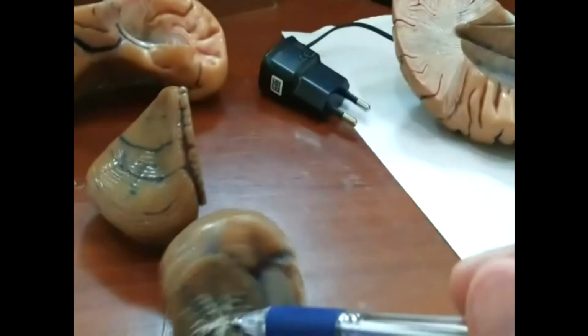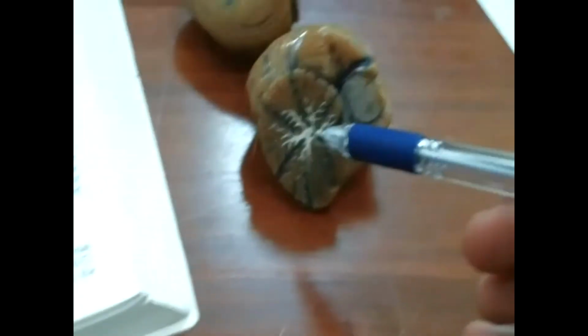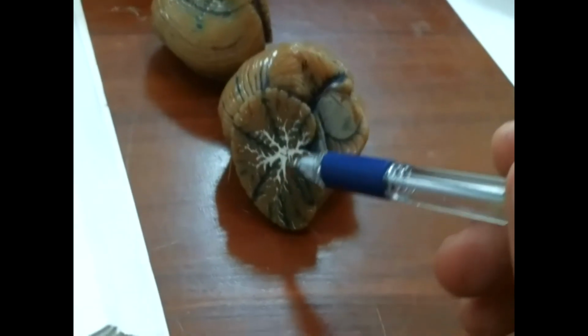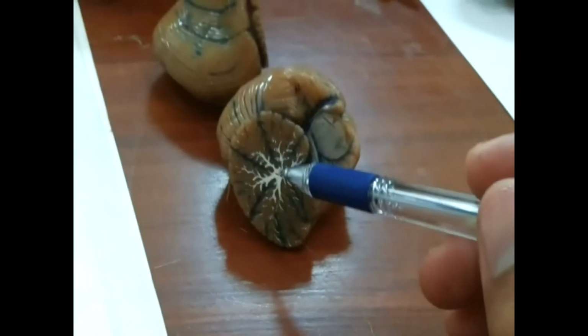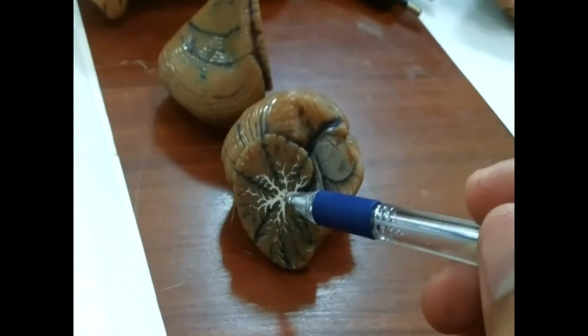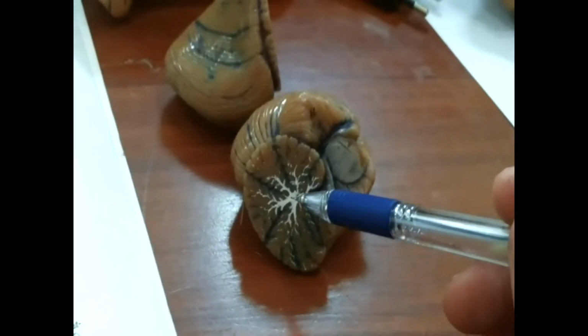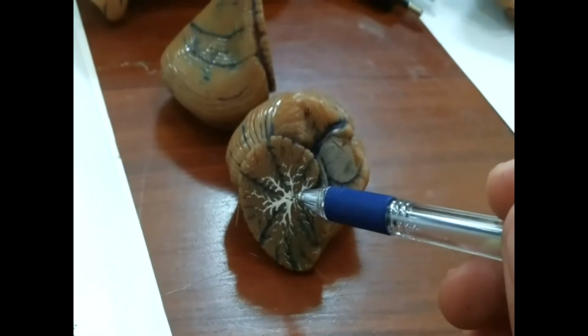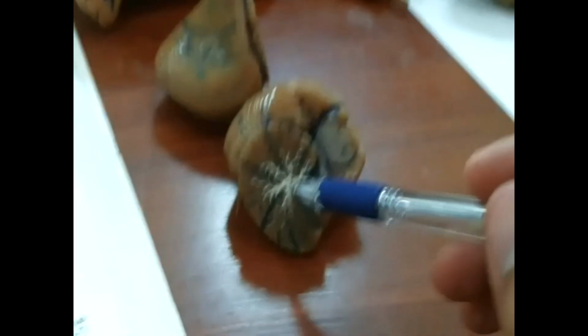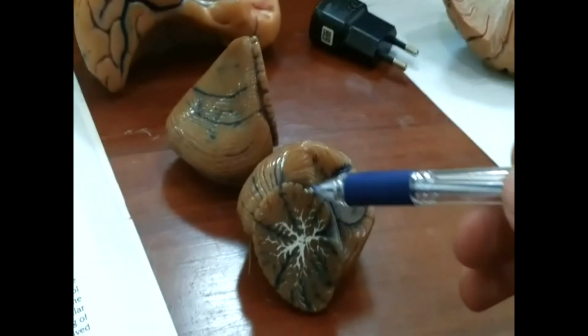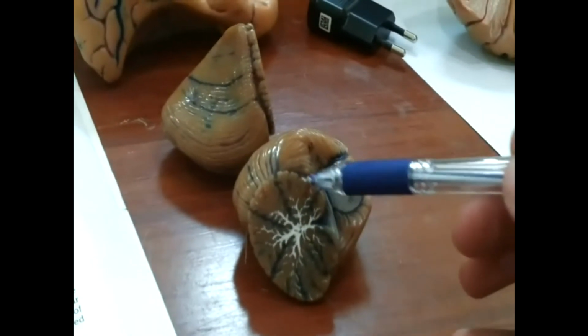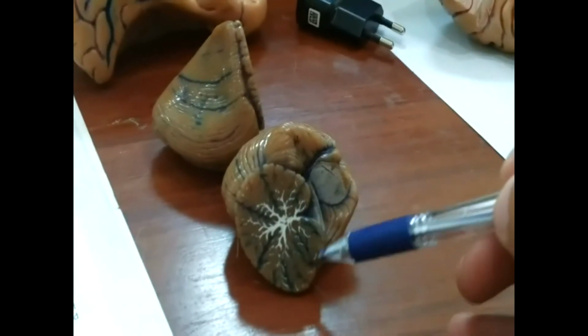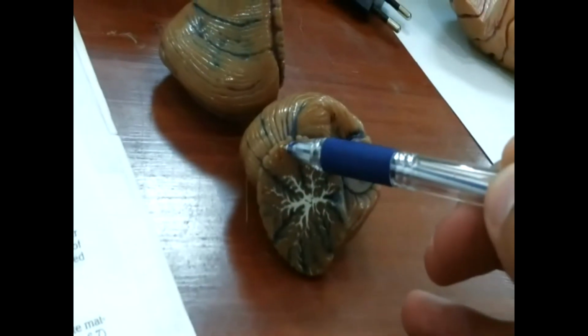And these white fibers represent the white matter of the cerebellum, and they are collectively known as the arbor vitae. Arbor means tree, vitae means life, tree of life. And in the transverse section, this is the uvula of the cerebellum, and this is the pyramid of the cerebellum.